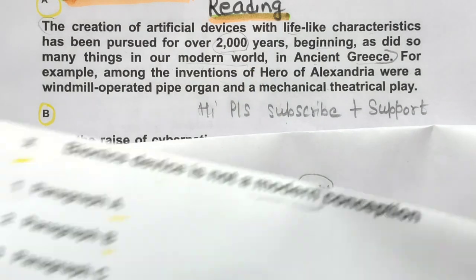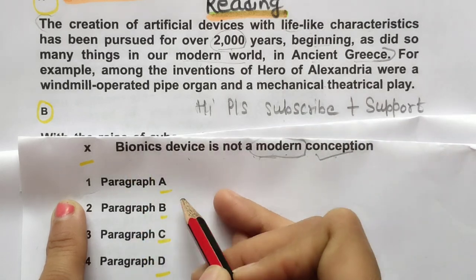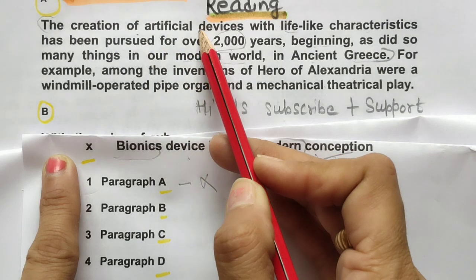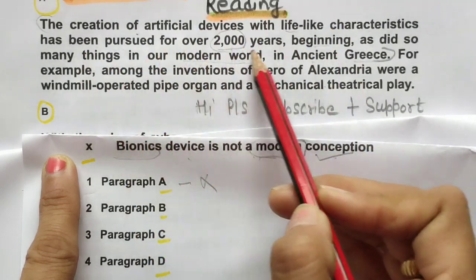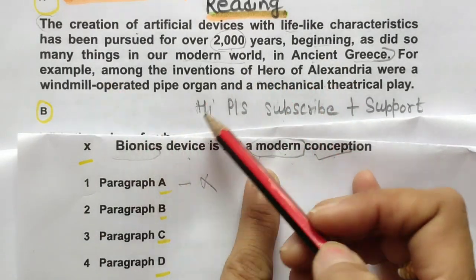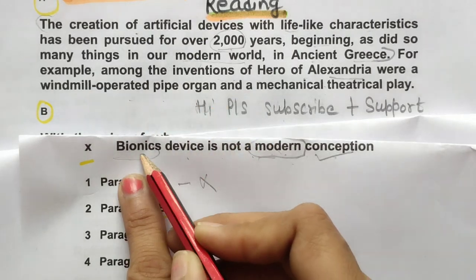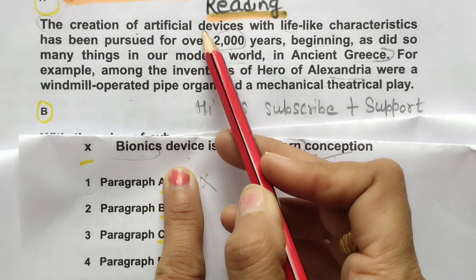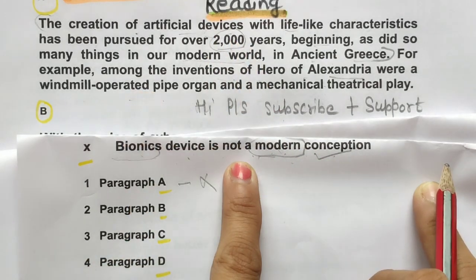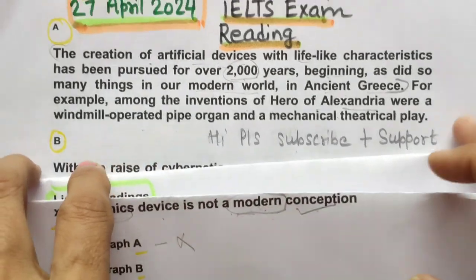So the 11th one, bionics device is not a modern concept. It means we can select this as number 10. But you will say, where is bionics? The creation of artificial devices like this has been pursued beginning as many things in our modern world, in ancient Greece, for example, the invention of Alexandria. So bionic device is not there, but they are talking about artificial devices and all. On the basis of this we have selected this, otherwise we will not get the answer if you just look for word to word matches here. Now paragraph B.